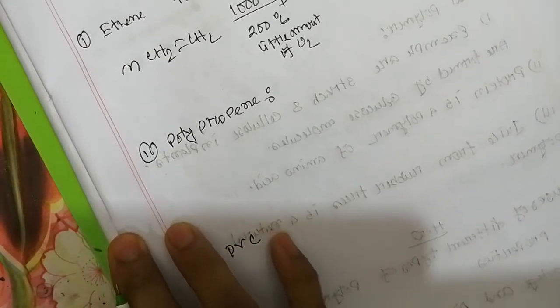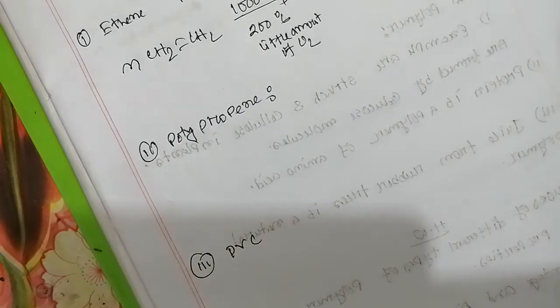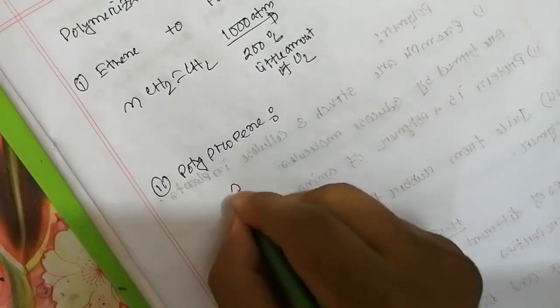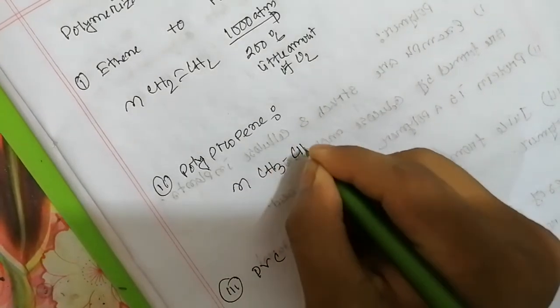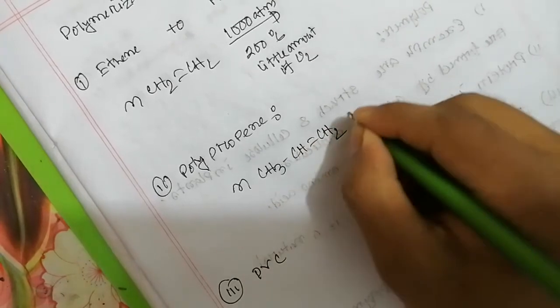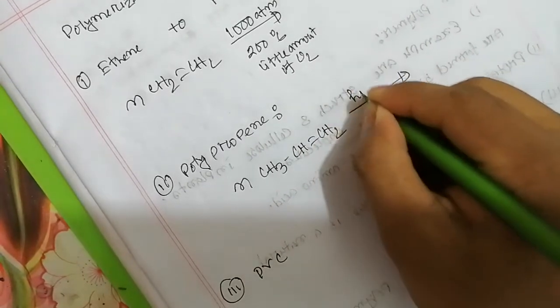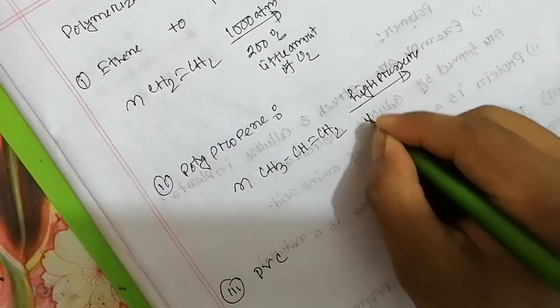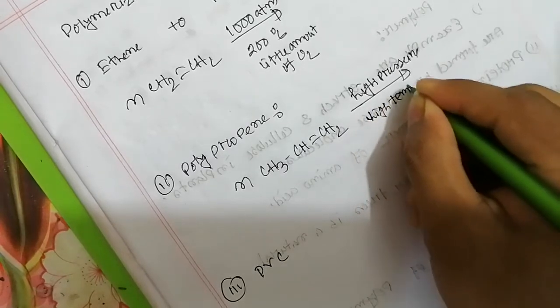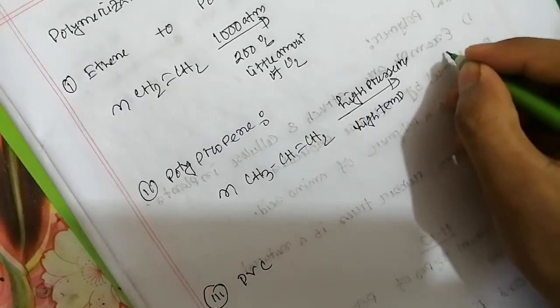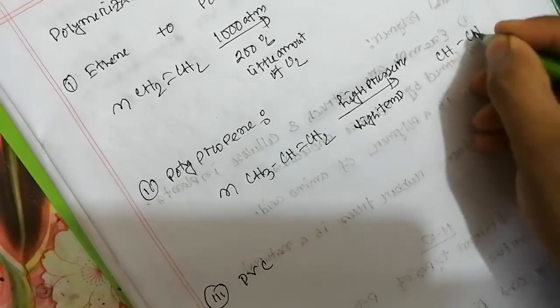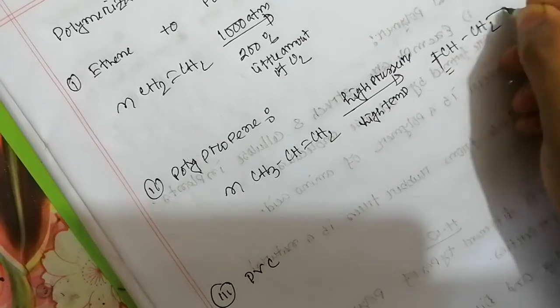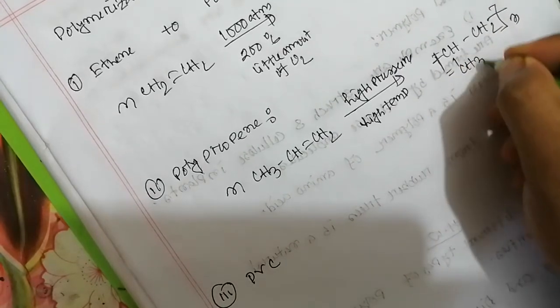Then we discuss polypropene. Propene, CH3-CH=CH2, reacts under high pressure and high temperature, and it will produce (CH2-CH(CH3))n.